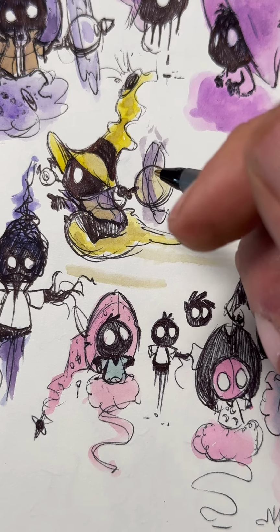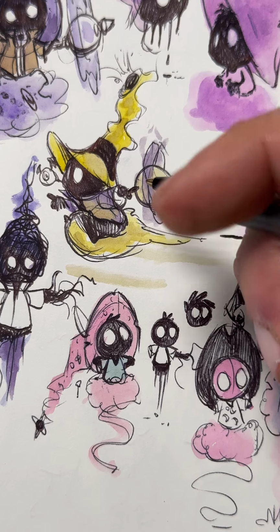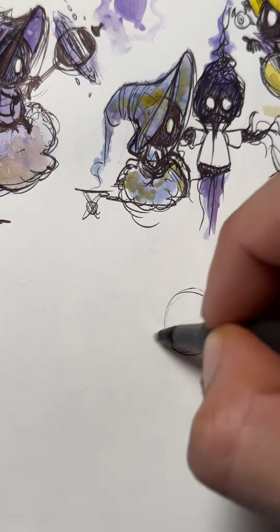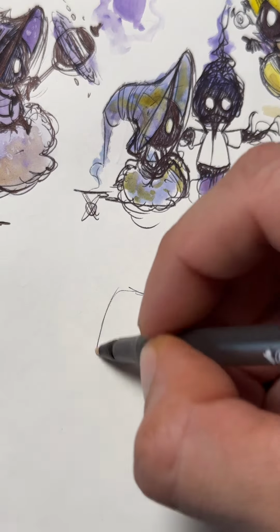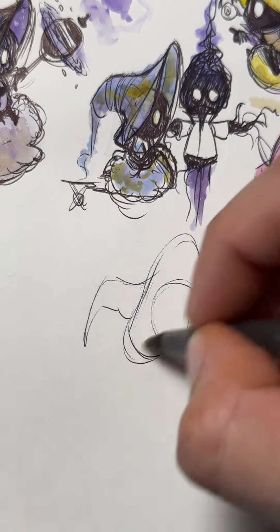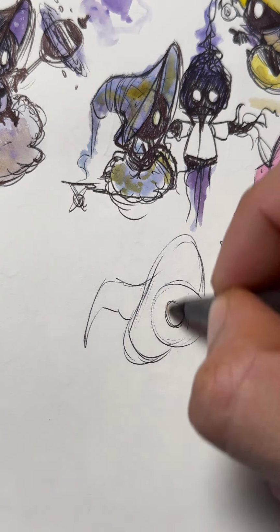What if his hat, his head? Oh, okay. So his head being one big system. Okay, so let's see how that would work. So if we literally had his whole head and no separation between the color of his head and his actual face.